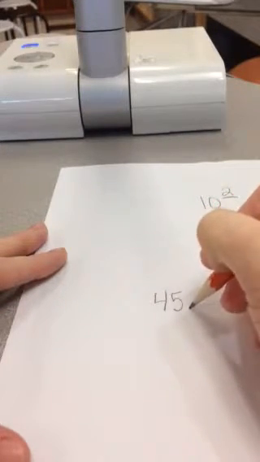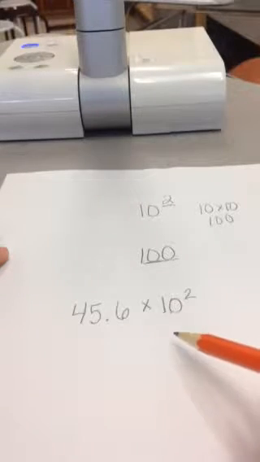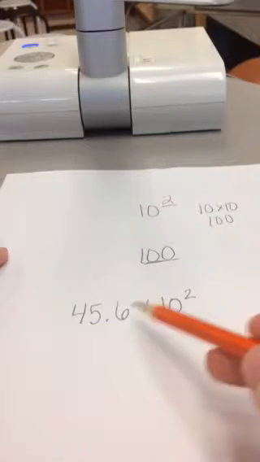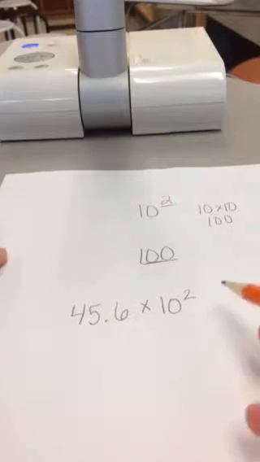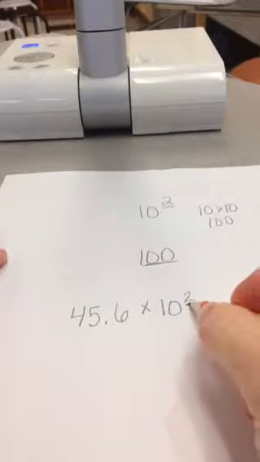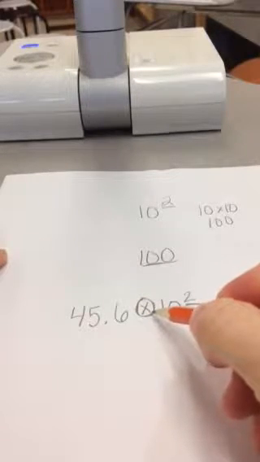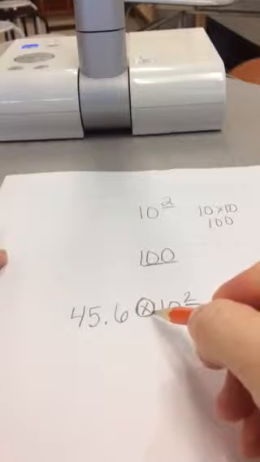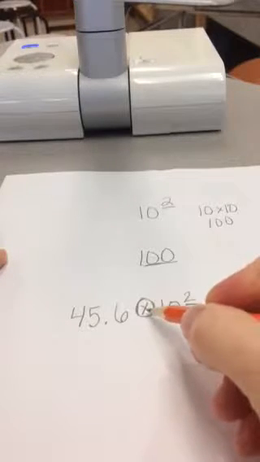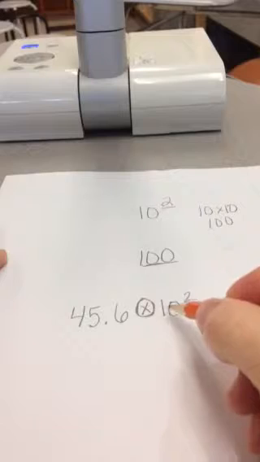Now, let's say I have 45.6 times 10 to the second power. My map right here tells me exactly what I need to know in order to figure this out without working it all out. My exponent is going to tell me how many times I move my decimal. My sign is going to tell me which direction. If I'm multiplying, my numbers are getting larger. Right, more. Left, less. If I'm dividing, my numbers are getting smaller, right? So if it's a multiplication problem, I'm going to move my decimal to the right.